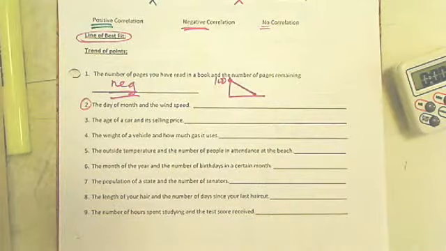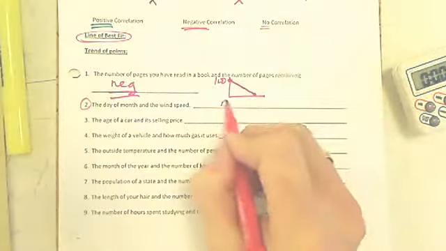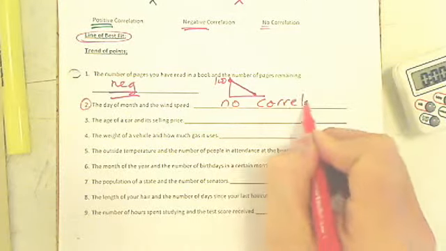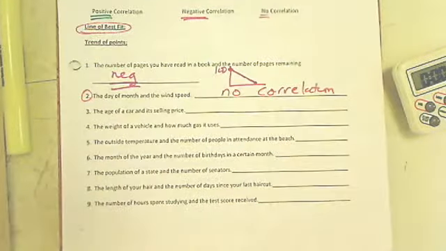So, is there a relationship between the day of the month and the wind speed? There is no relationship. No correlation.